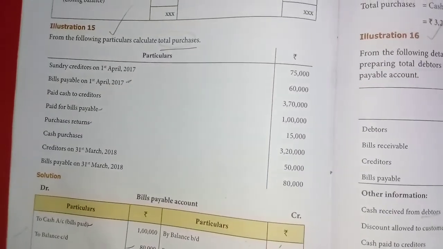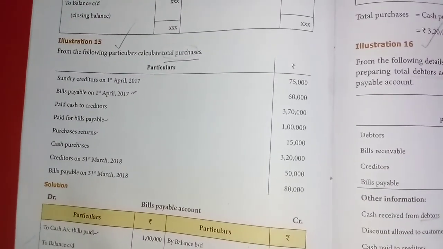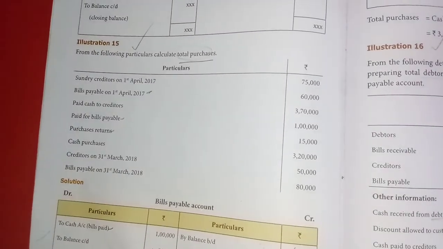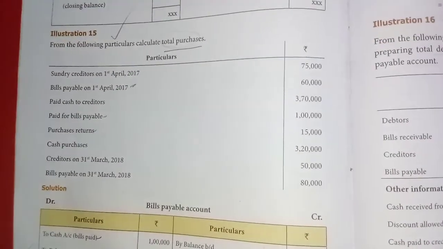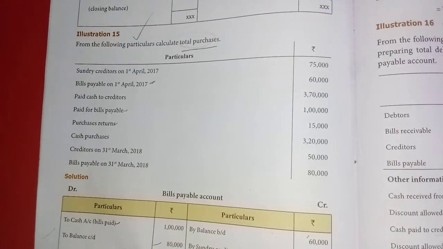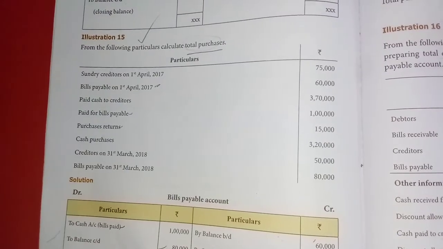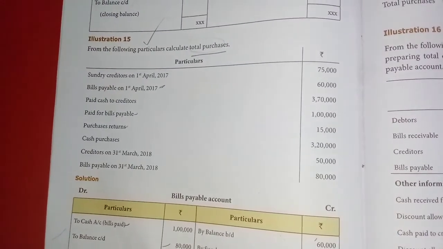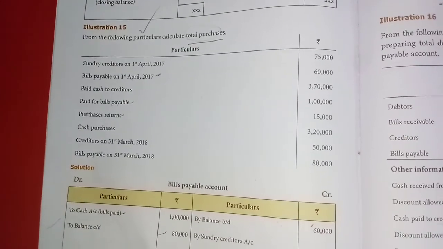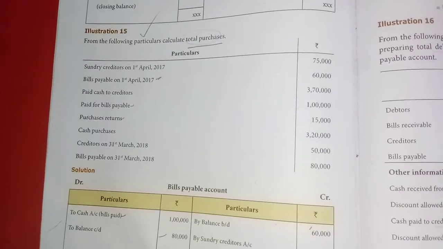Okay, next I will show you the illustration. See, illustration 15. From the following particulars, calculate total purchases. Both given: creditors, bills payable. Then opening balance both given. Last closing balance both given. In between, cash paid to creditors, then paid for bills payable, then purchase return, cash purchases. Because total purchases, this one will not come in the problem. Last we have to add the cash purchases along with the credit purchases.